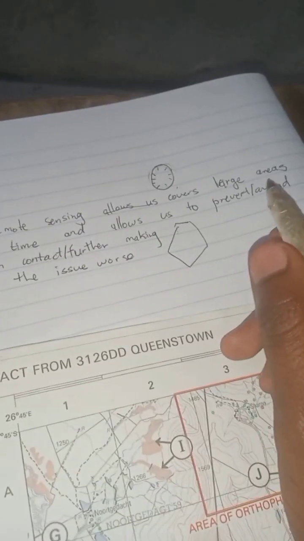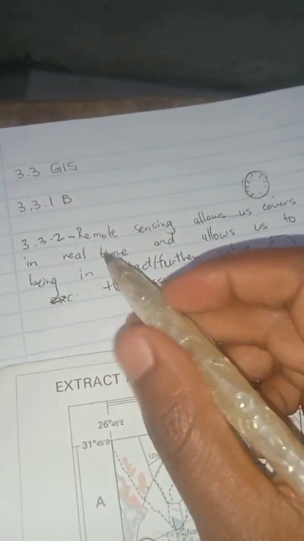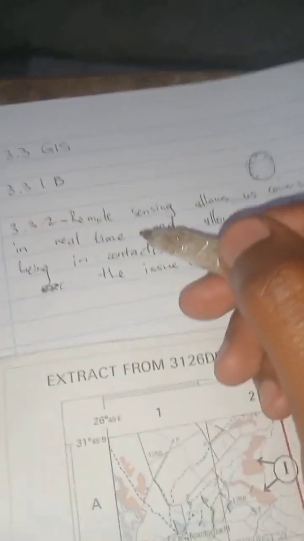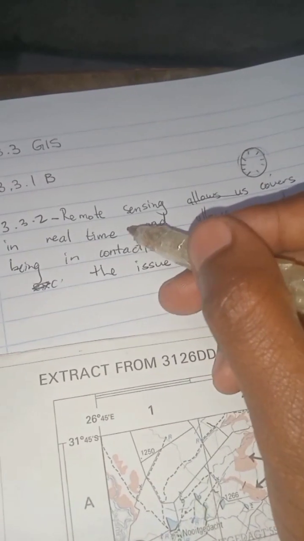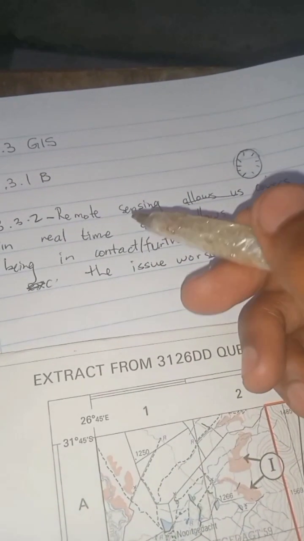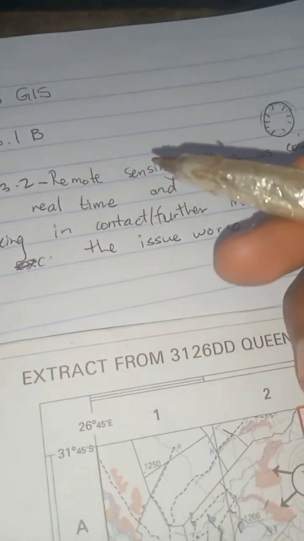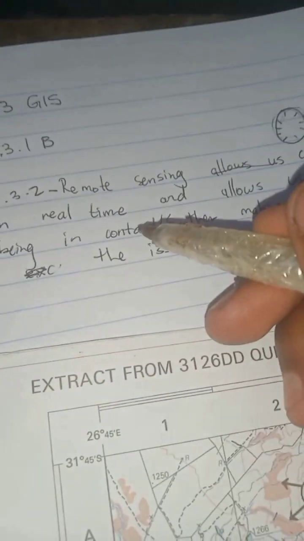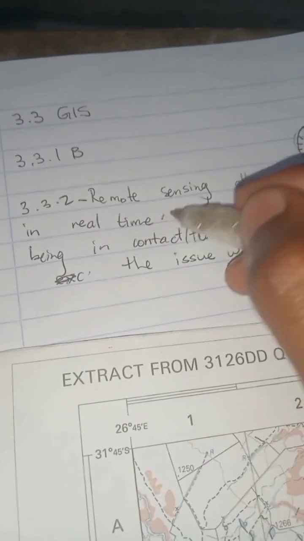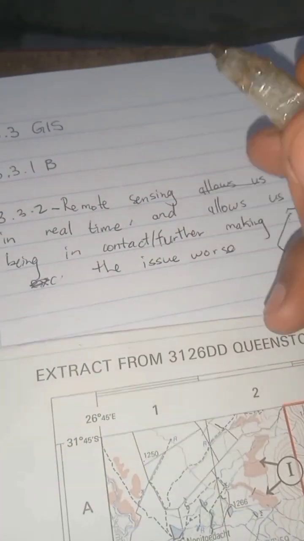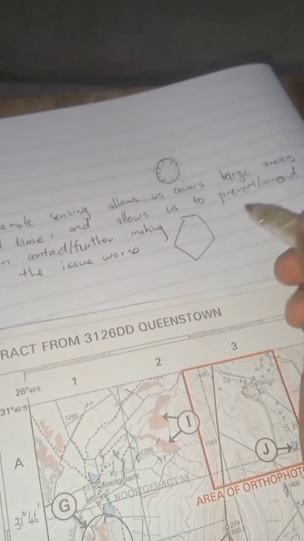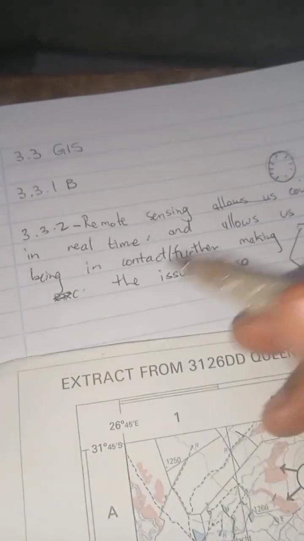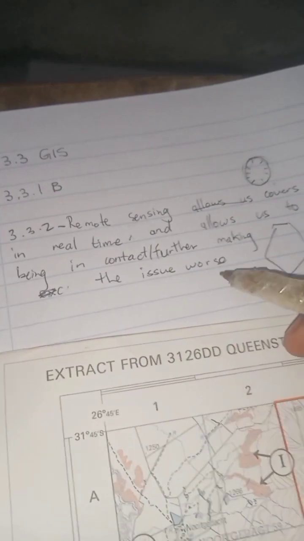Okay, so I'm saying that remote sensing covers large areas in real time. Of course, this allows us to track how further it is spreading. Is the soil erosion spreading? Maybe I should have written that there. It also allows us to prevent or avoid being in contact, or further making the issue worse.